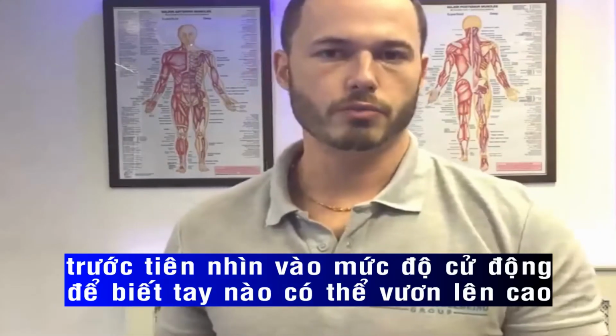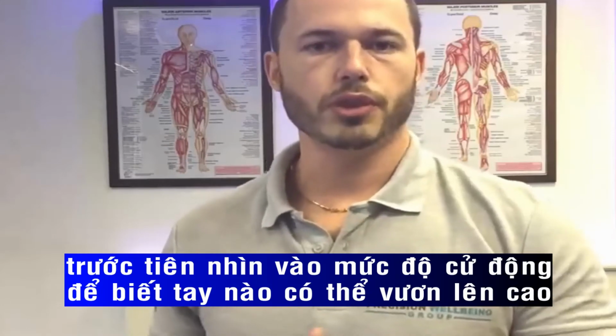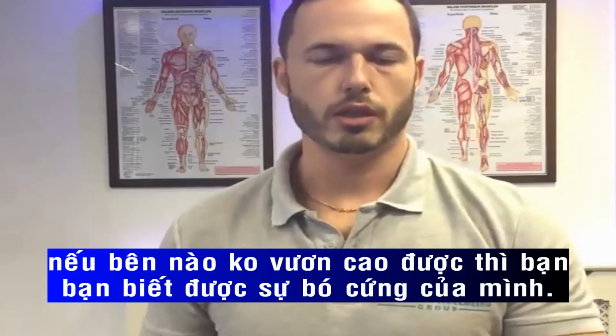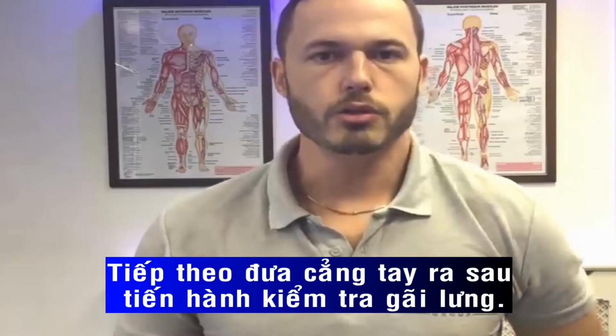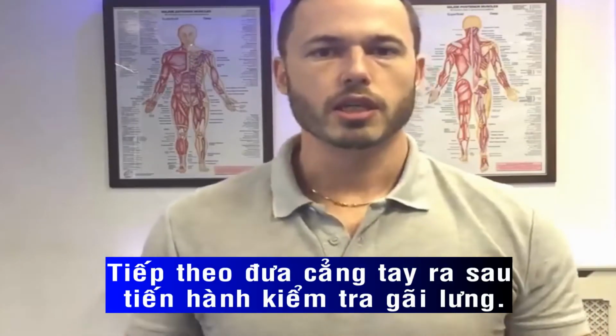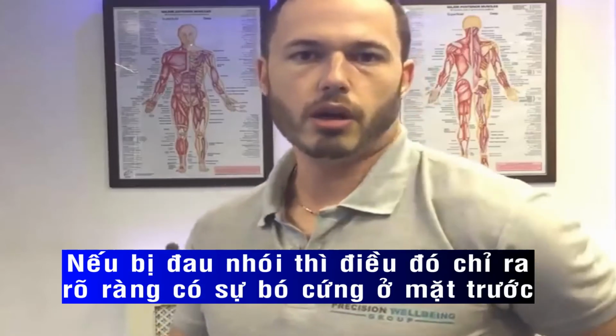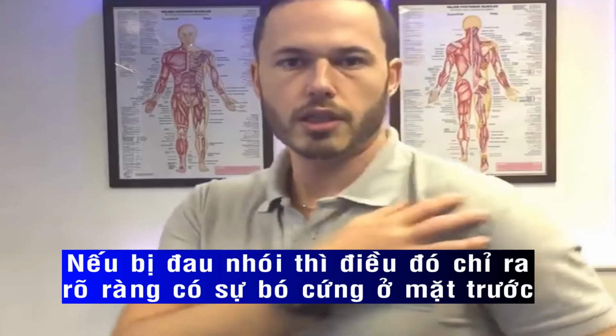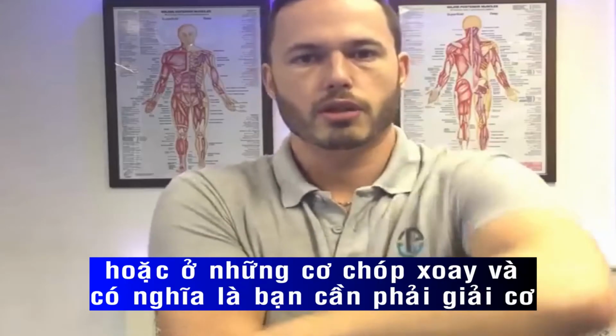So if you're having shoulder pain or shoulder discomfort, definitely go through these tests. Have a look at your range of movement first of all. See if you can get those arms all the way up to the ceiling. If you can't, you know you're tight. Then take your arms behind you, do that scratch test. If you're struggling to get your arm behind you, then that's an indication that there's definitely tightness in the front or in the rotator cuff muscles.